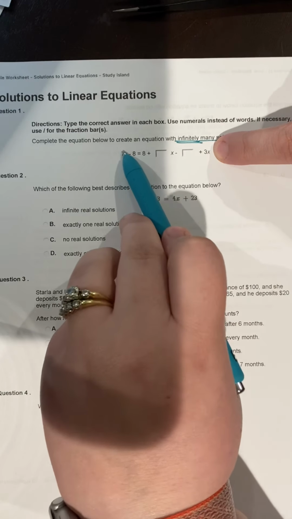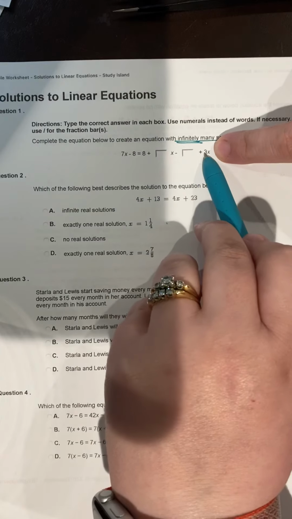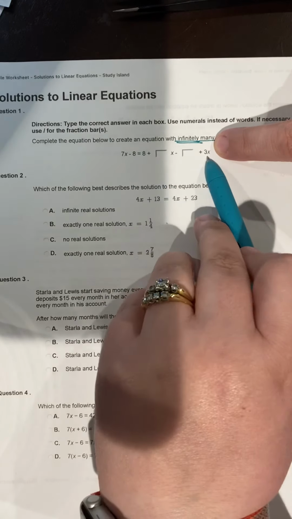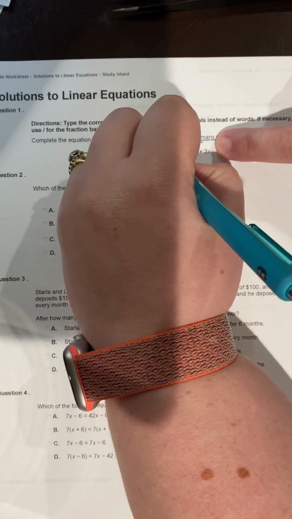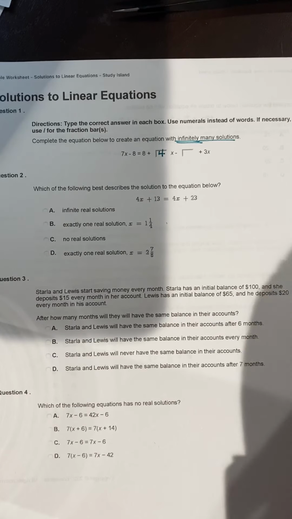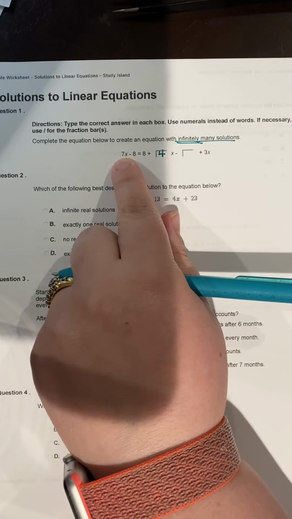On the left hand side, I have 7x's. Over here, I only have 3 so far. So in order to make those equal, I need 4 more. So right here in front of this x, I'm going to put a 4. 4x plus 3x gets us our 7x. So those two would now cancel out.